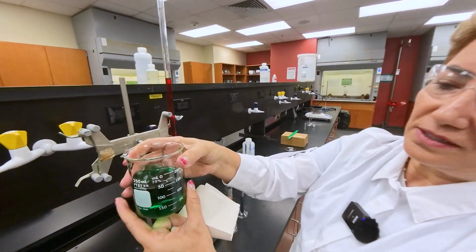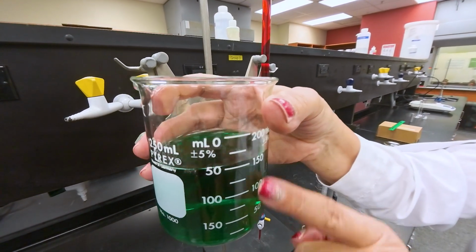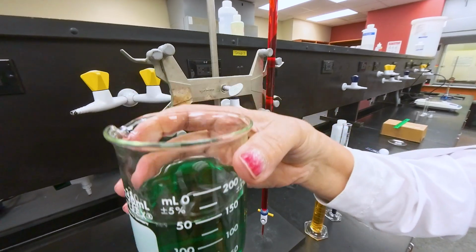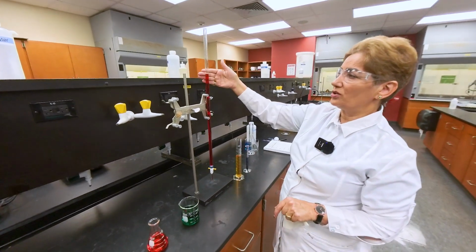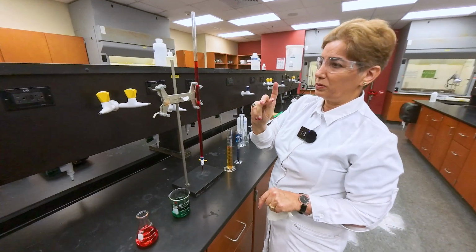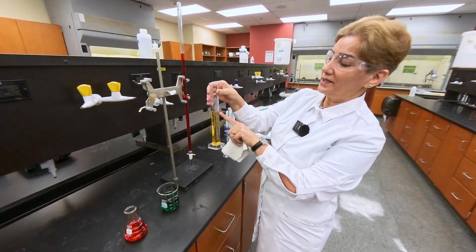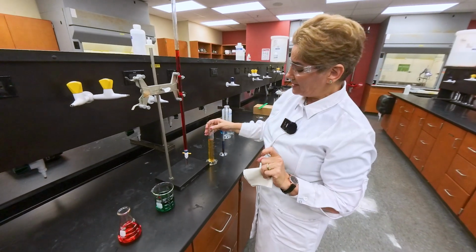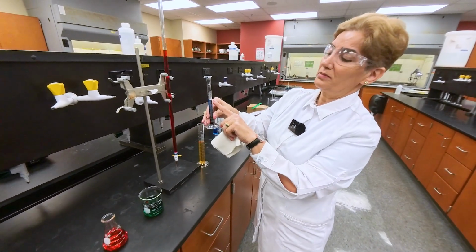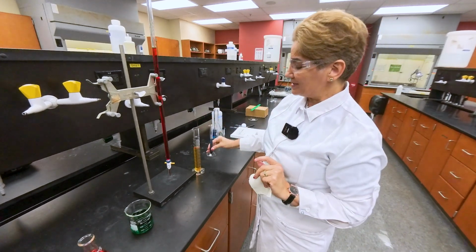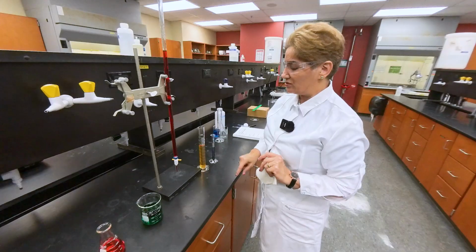So you cannot record any number with decimal places when you are using a beaker. Notice that for a burette, your number must have 2 decimal places. With a graduated cylinder, the number you are recording must have 1 decimal place, and for a 10 milliliter graduated cylinder, your number must contain 2 decimal places, because it's more accurate than the 100 milliliter graduated cylinder.